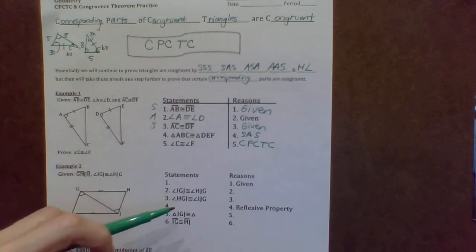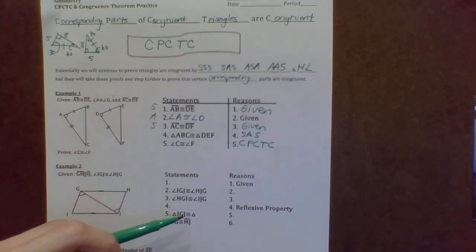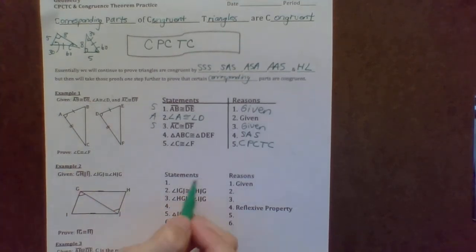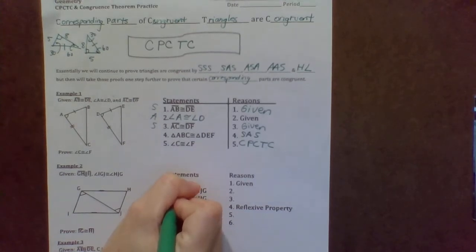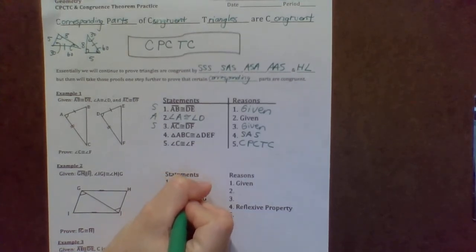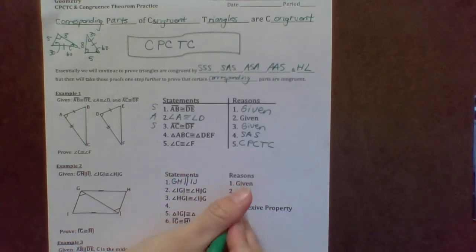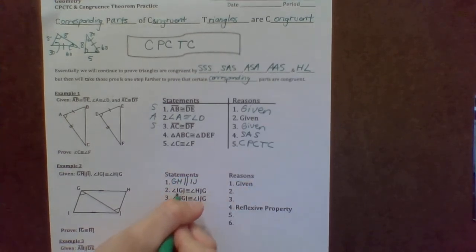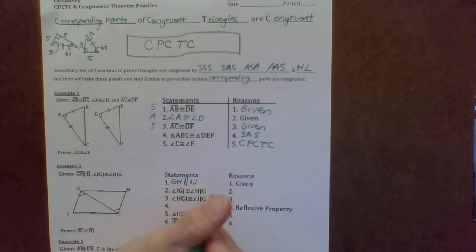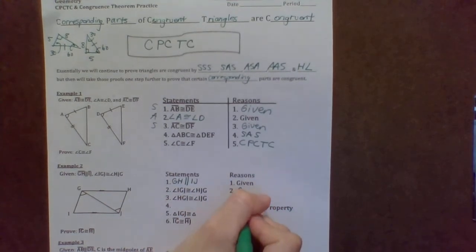So again, we're going to start off our proof with given information. So it says, okay, segment GH is parallel to segment IJ, because it's given. And then the other piece of given information was the angle IGJ and HJG. So that's all given.